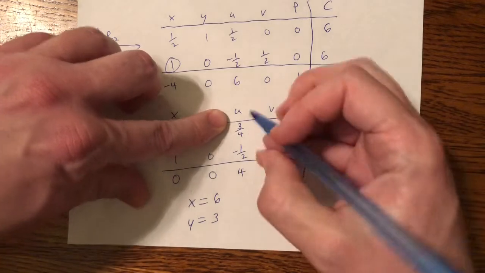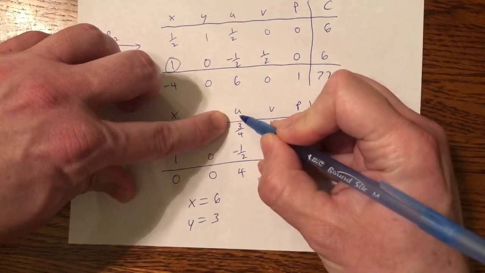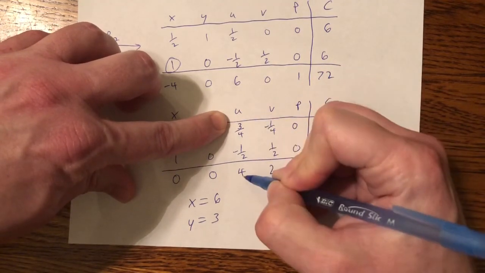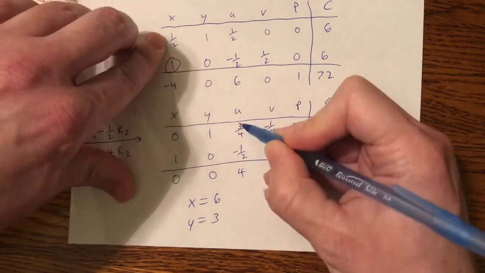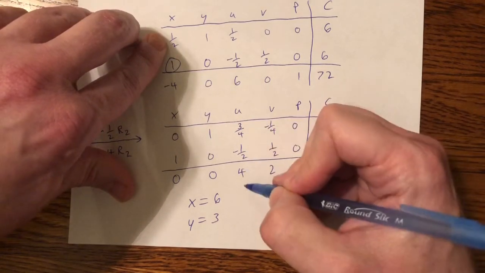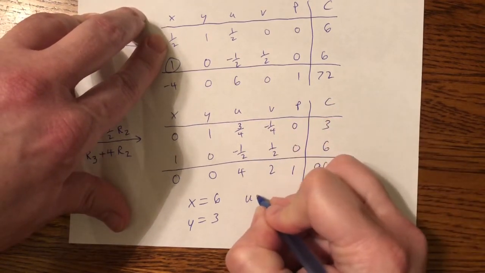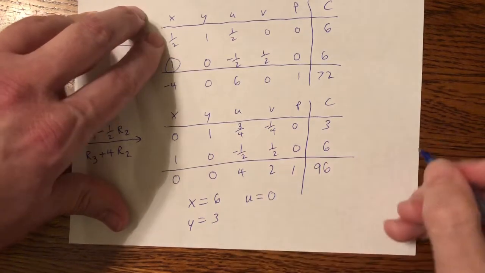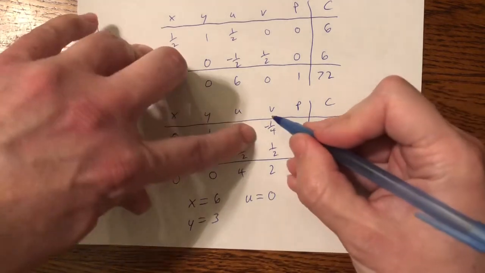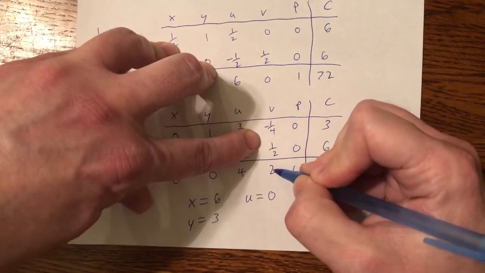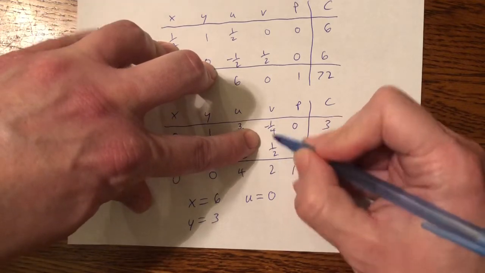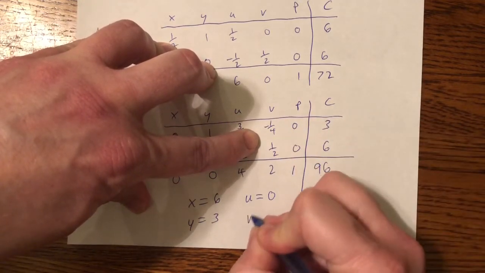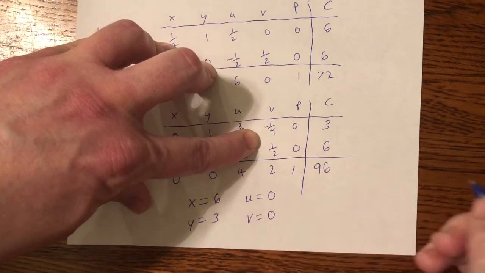Stay with me. Notice the column labeled U. This is our slack variable column. This is a non-unit column. It's a garbage column. Because that's true, you write down U equals 0. Same for the V column. It's another garbage column because it's not a unit column. So you write down V equals 0.